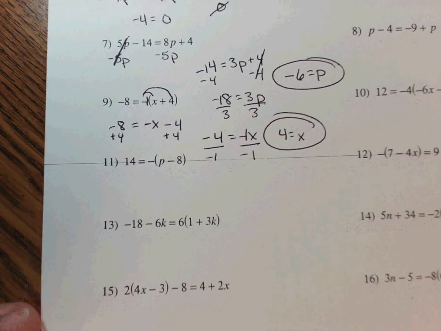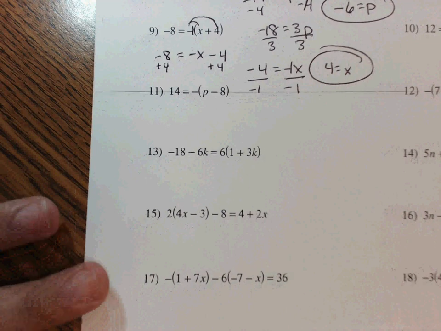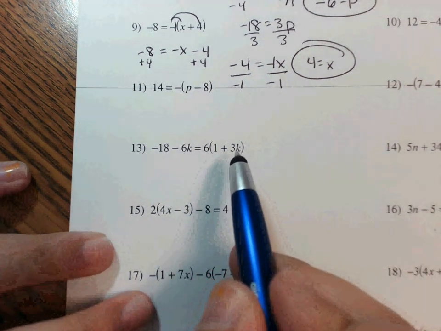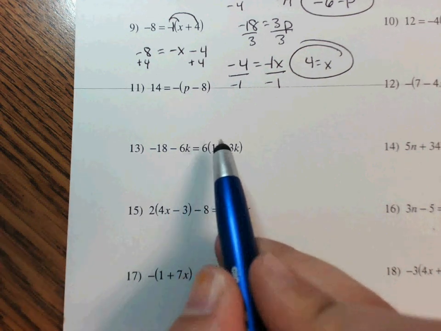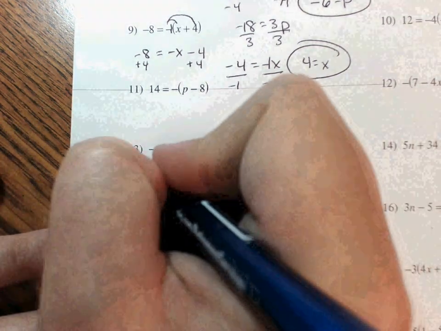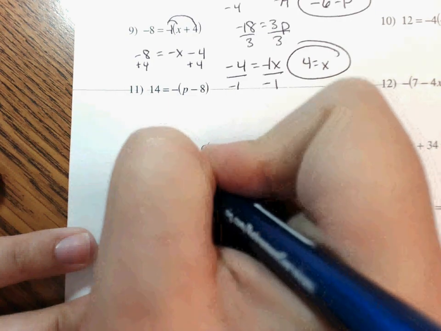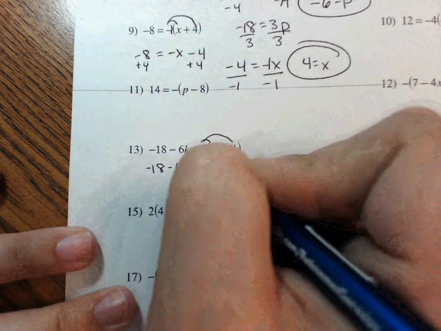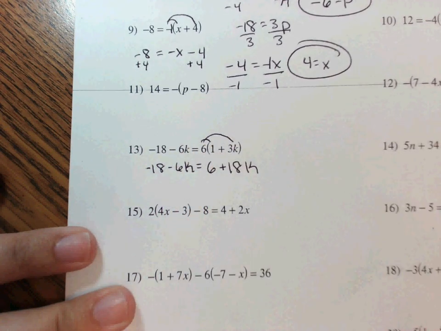Okay, so I'm going to go down here and do 13. So on 13, there's a lot going on. So now we have to deal with PEMDAS, the please excuse my dear Aunt Sally, that kind of thing. I'm sure you've heard some kind of saying. So first thing we're going to deal with is parentheses. I can't combine anything in here, so what I'm going to do is distribute this 6 to both. So this side is going to remain the same. 6 times 1 is going to give me 6. 6 times 3k is going to give me an 18k.